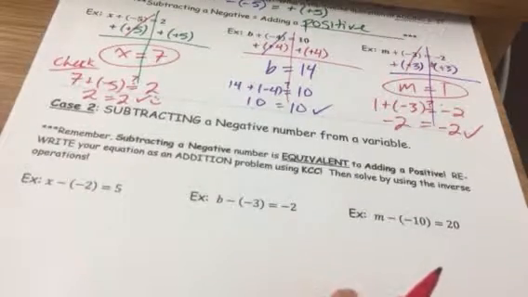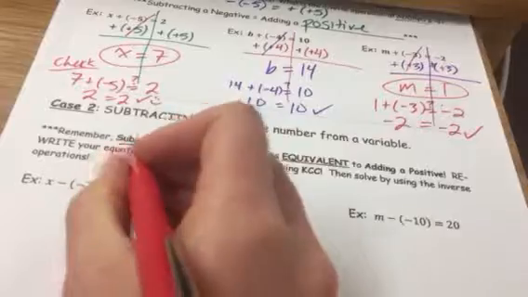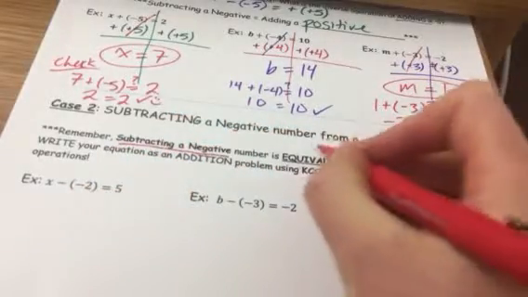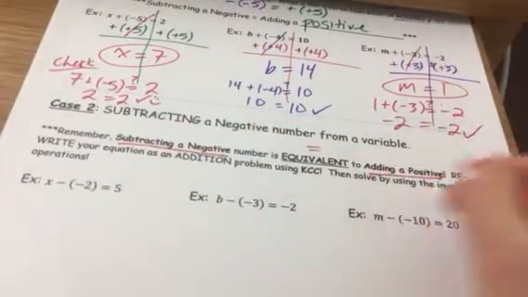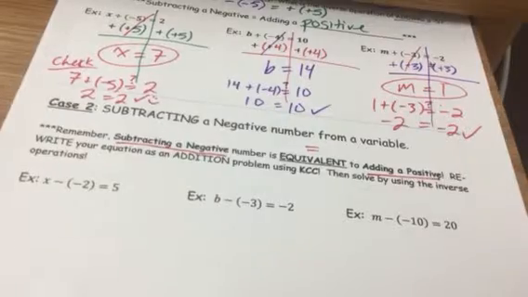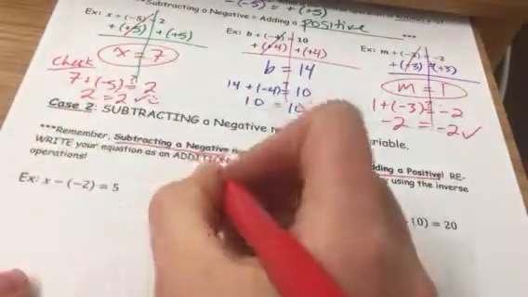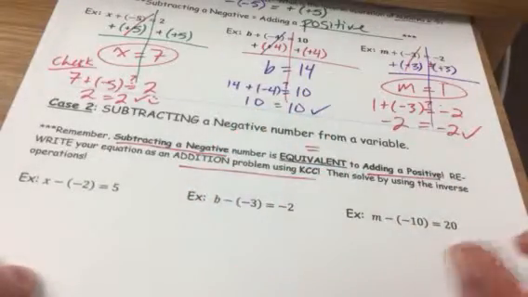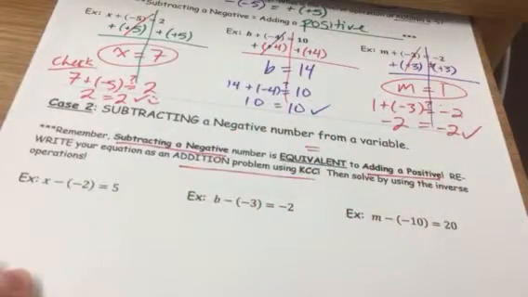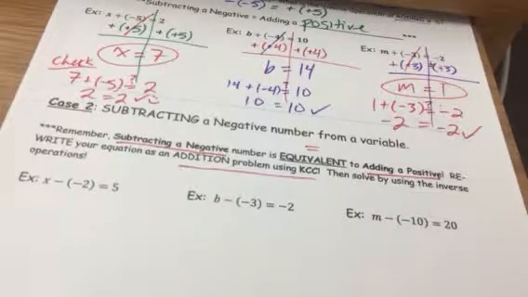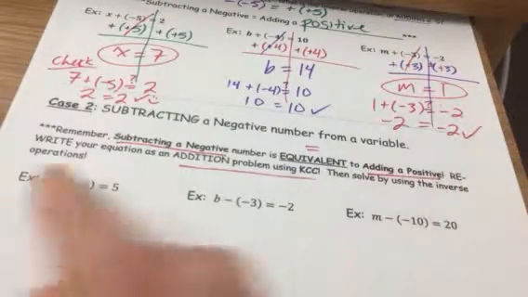What happens if we are subtracting a negative from a variable? Well, remember, subtracting a negative is equal to adding a positive. So the first thing we're going to do is we're going to KCC it right off the bat. So we're going to rewrite it as an addition problem using KCC because, in my opinion, addition problems are easier. Then we'll solve by using inverse operations. Because again, inverse operations, that's the heart of algebra.